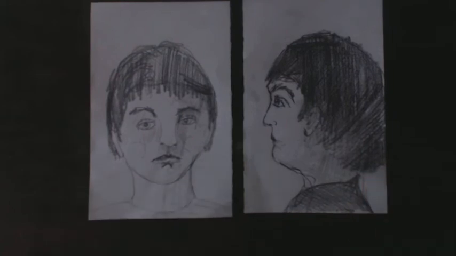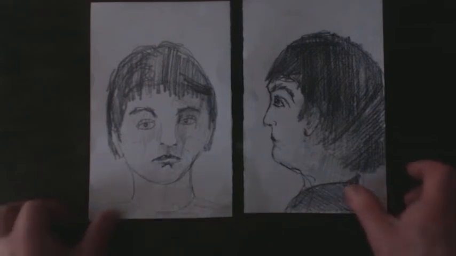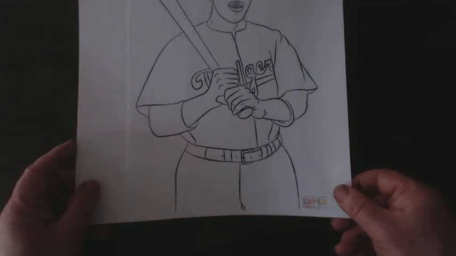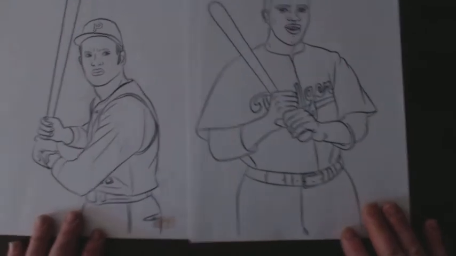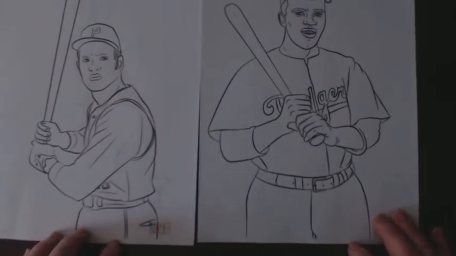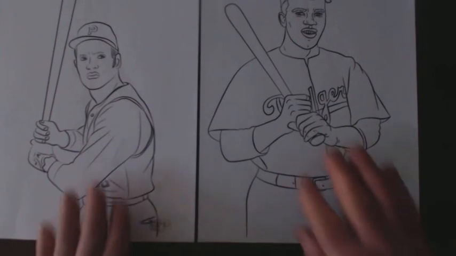If you're not feeling like doing your own drawing of an object or person from two views, you could also use some of the ones that I put on the lesson plan. Click on those and it'll take you to the site and you can print them out. Or you could find your own. Here's some examples of what I did. Here's one of Jackie Robinson, of course, the first black player to break the color barrier in Major League Baseball in modern history. And here's a picture of him, again, in side view and in front view.